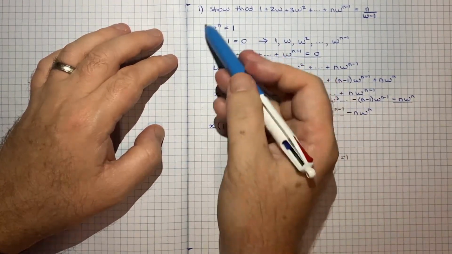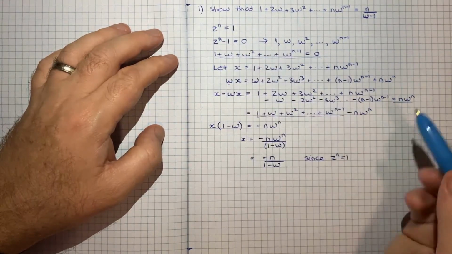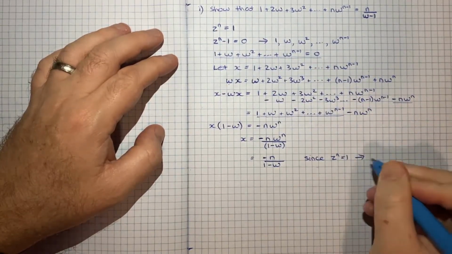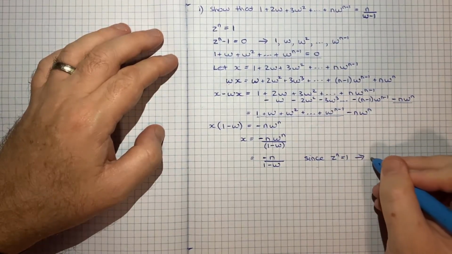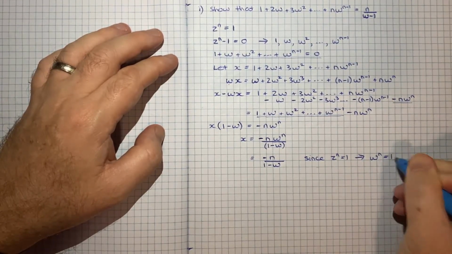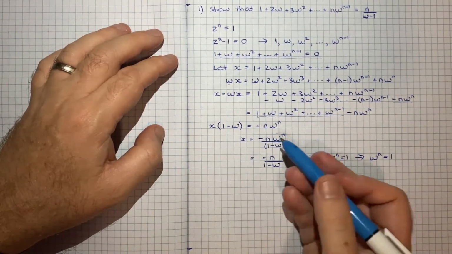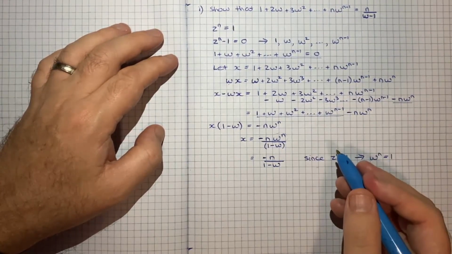That's the starting point of all this. And if omega is a solution to that, that means we can substitute omega in and it'd be true. So omega to the n is equal to 1. So this omega to the n here is just 1. So you can drop it off in a way.